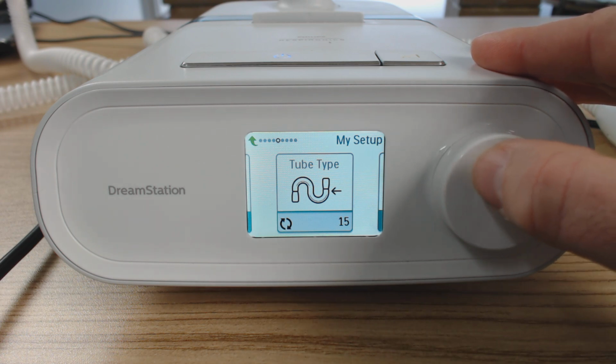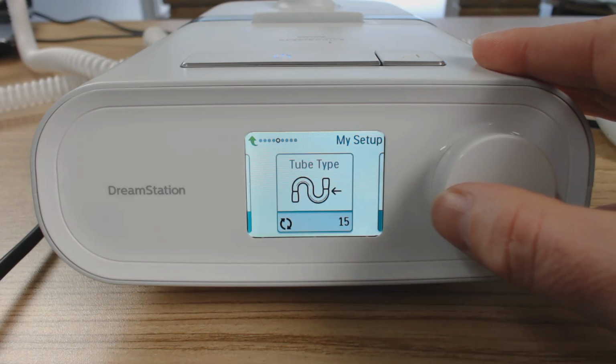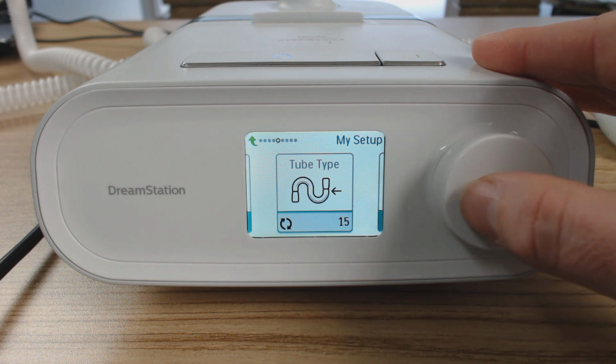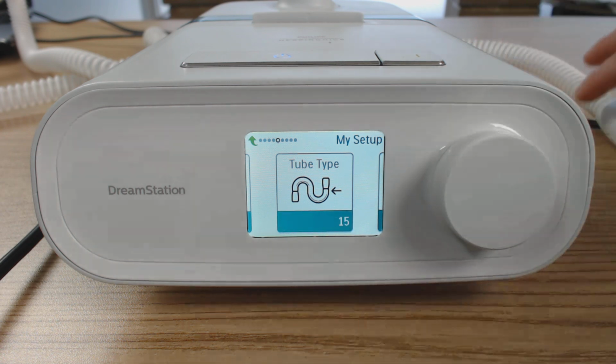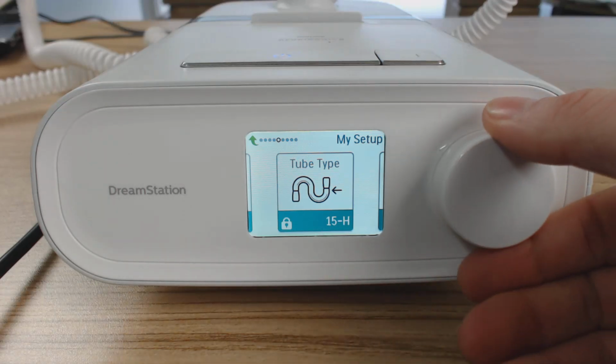It normally says around the rim that connects to your mask what size it is, but otherwise just measure. If it's thin, it's 15. If it's a bit thicker, it's 22. All right, but we're going to put this in, and it just locks it at 15mm heated tube. That's all you can get when it's heated tube.